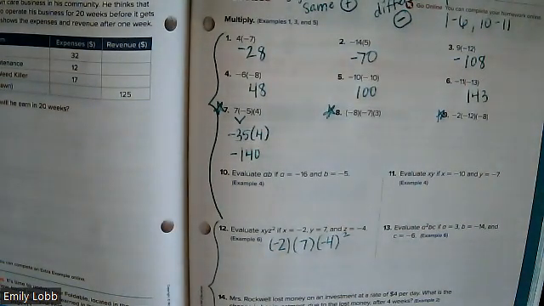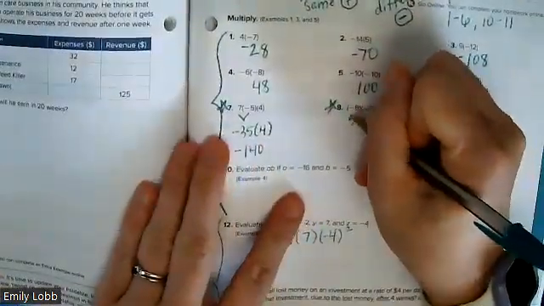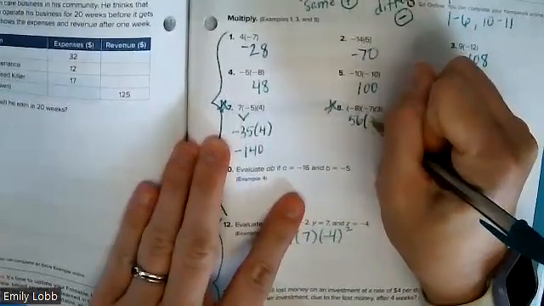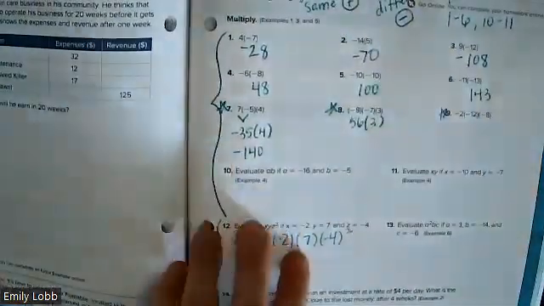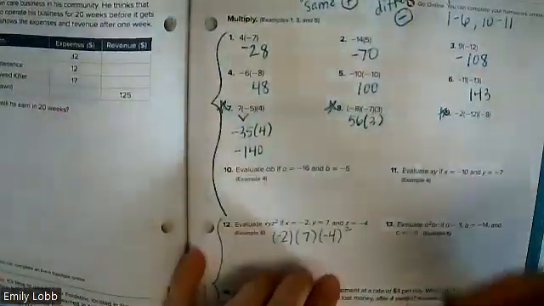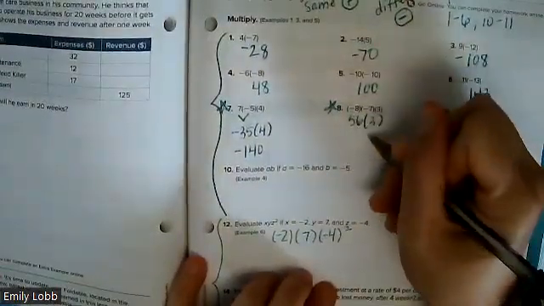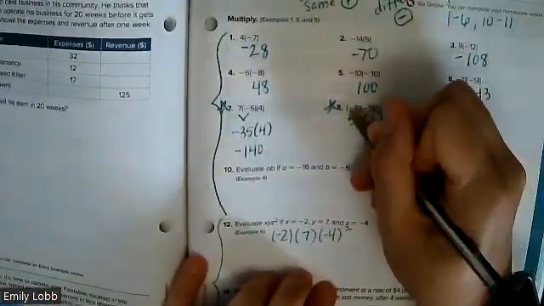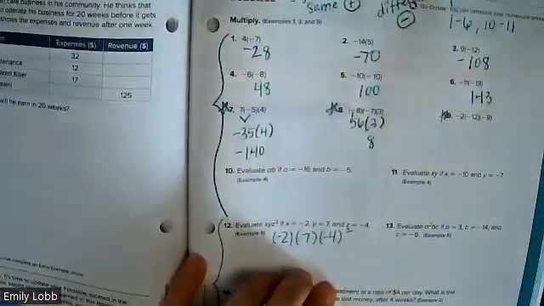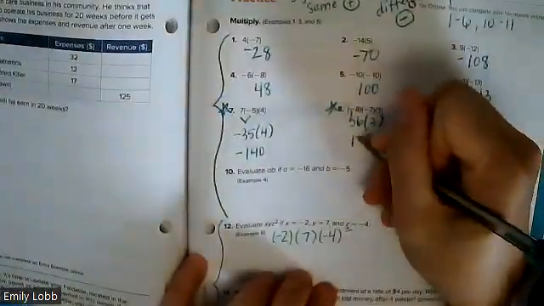What is -8 times -7? Not negative. Don't add them. It is 56. 56 times 3. Careful. 3 times 6 is 18. Carry the 1. 168.